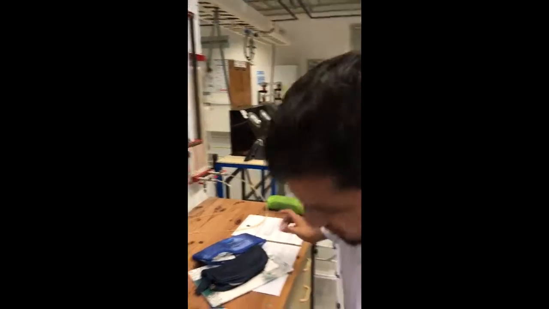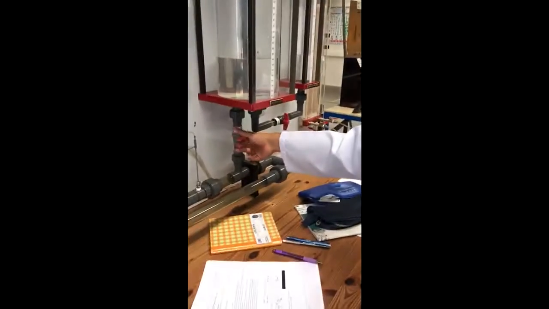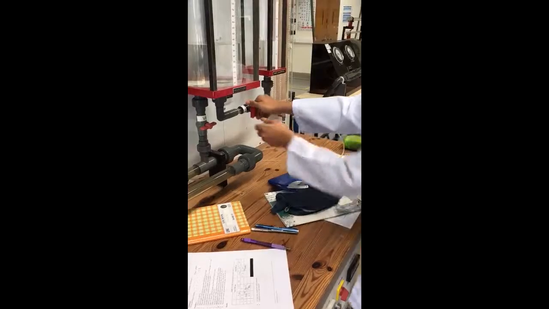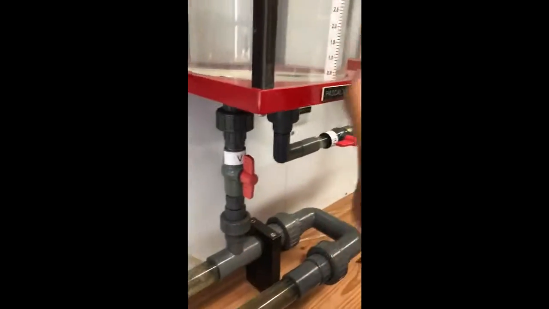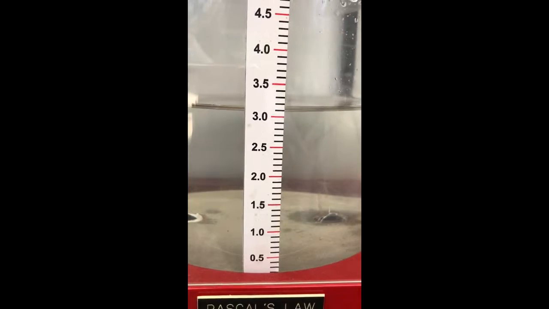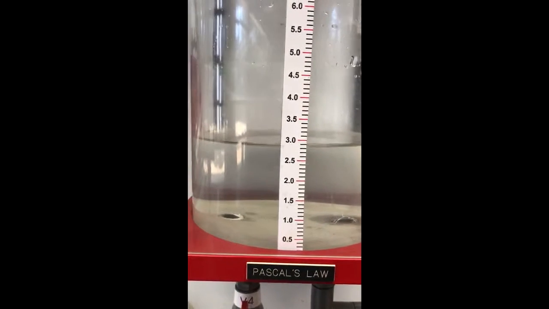I forgot to mention, we have to make sure the pump is on. Once we have let air out, we open V4. Wait, we open V6. And we open V4. Now the water is being drained out. That marks the end of experiment 7D.